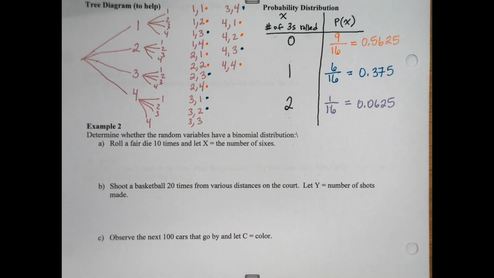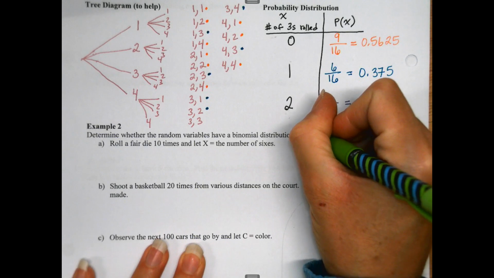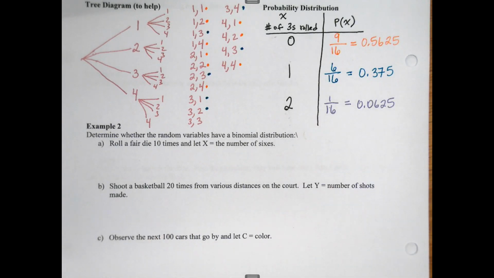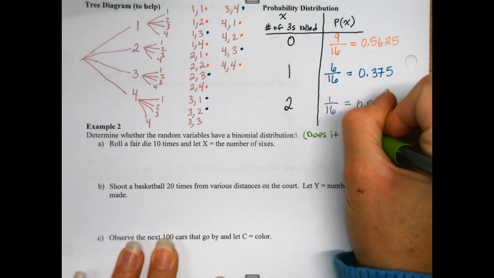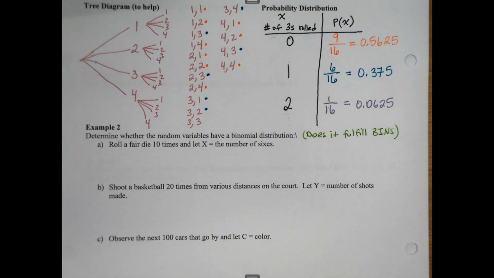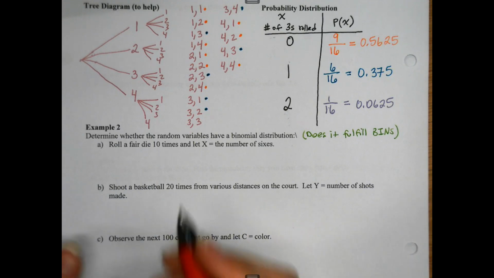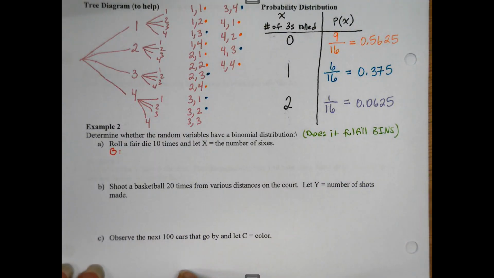So example 2 asks us to determine whether the random variable has a binomial distribution. So really what this is asking is, does it fulfill BINS? If it fulfills BINS, then we know that we have a binomial probability distribution. So we have to look at each of those. So B, we said that B was binary. There has to be 2 possible outcomes.